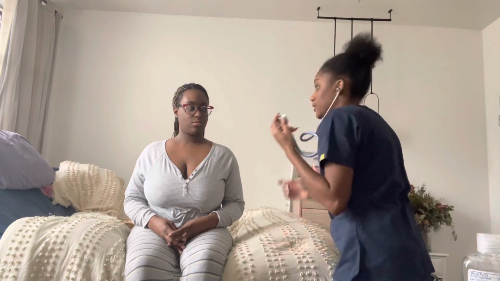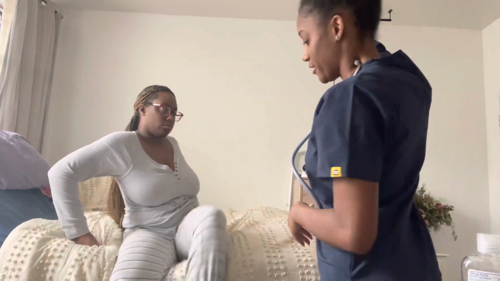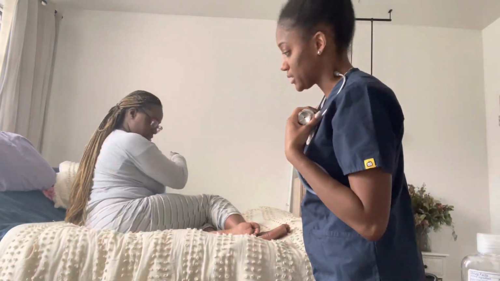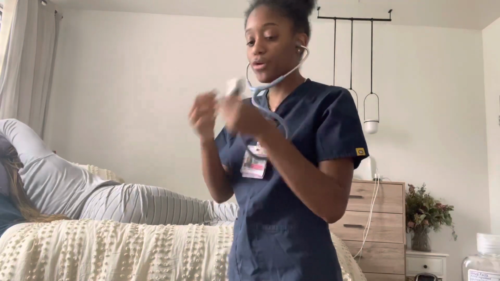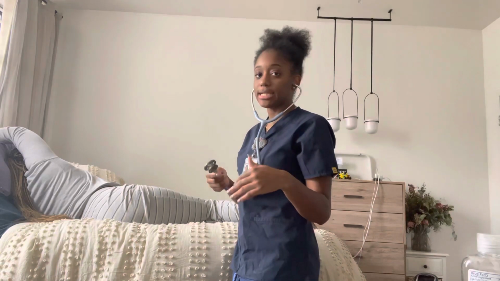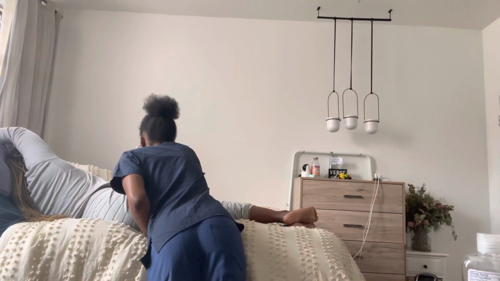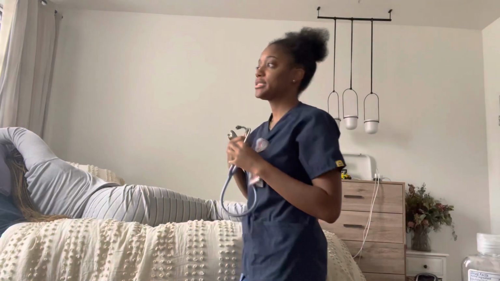Okay, so all heart sounds are normal. I'm just now going to have the patient lie laterally onto her left side with her arm raised above her head, so you can get into that position. Yeah, turn that way. Yep. Good. And with the bell portion of my stethoscope, I'm just going to listen for an S3 sound, which is an abnormal sound, or any other murmurs. Okay, great. And none of those sounds are present.